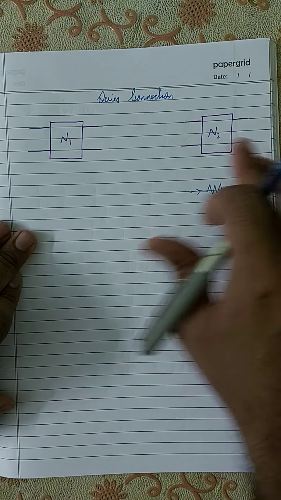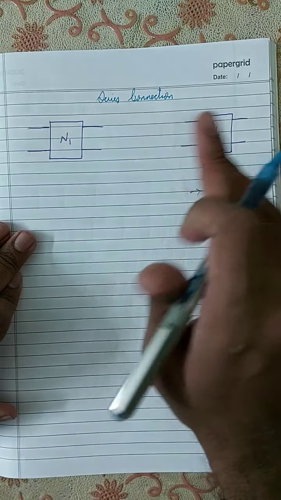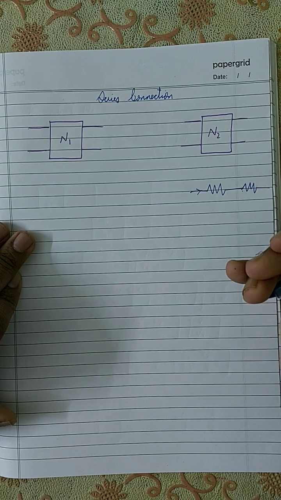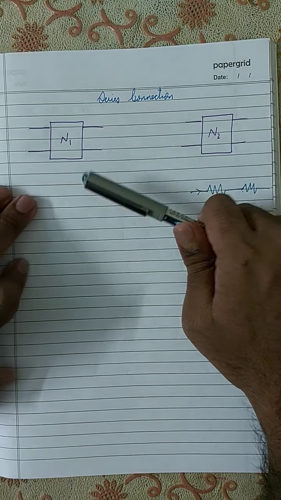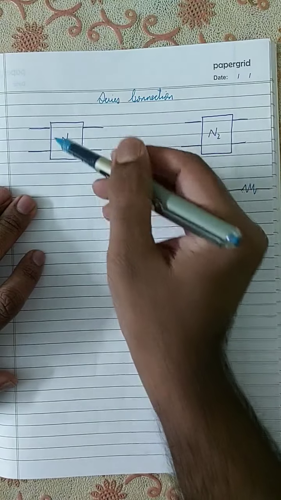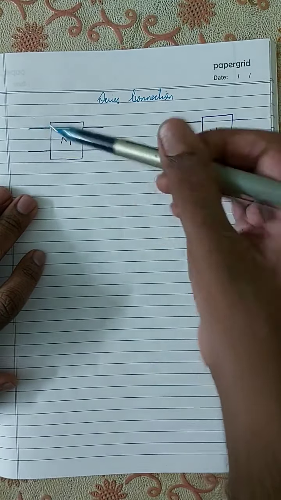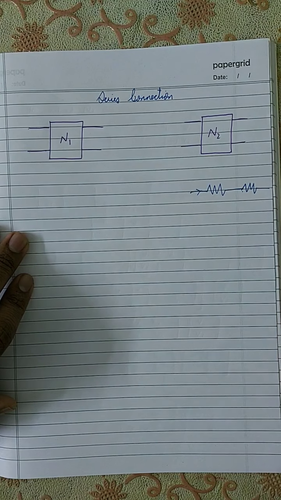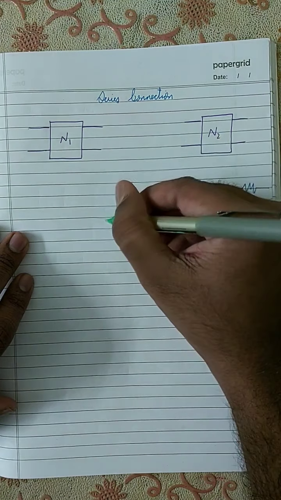So series connection means I want to join these two networks in such a way that the current is the same, but the respective voltages are different. We know there are I1 and V1, and I2 and V2 for both networks. So let me join them in series.